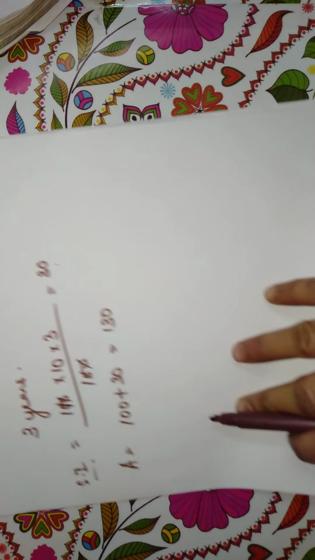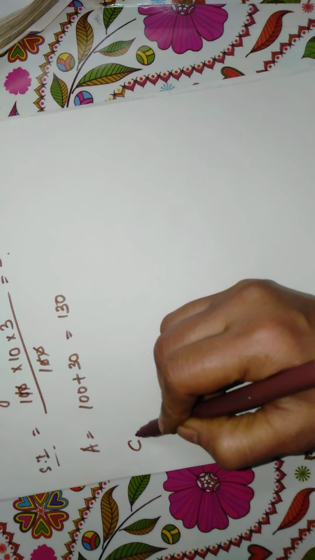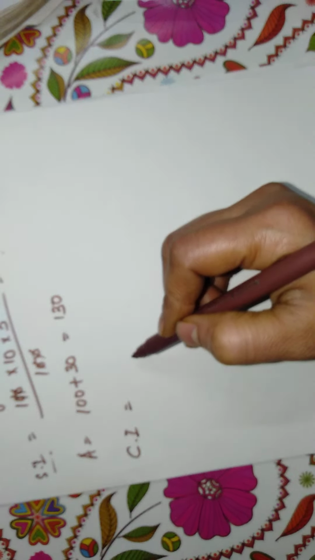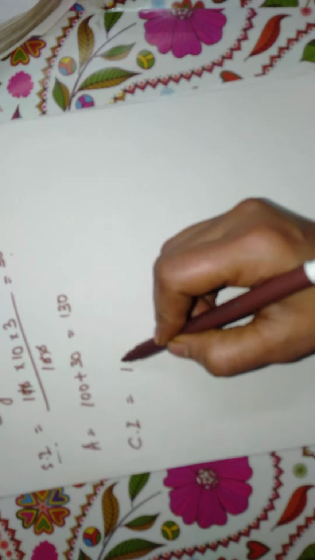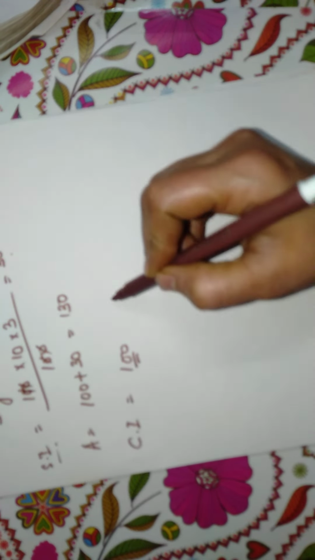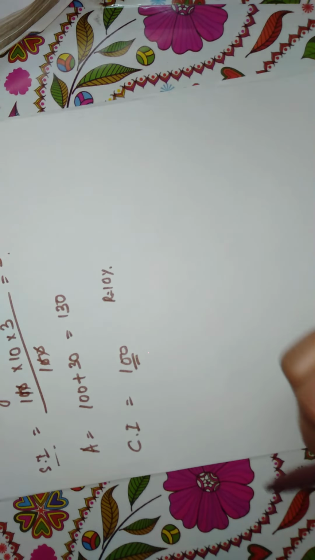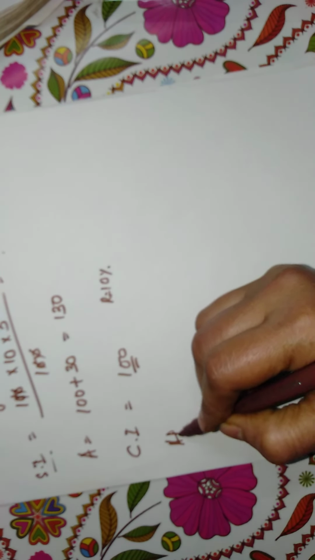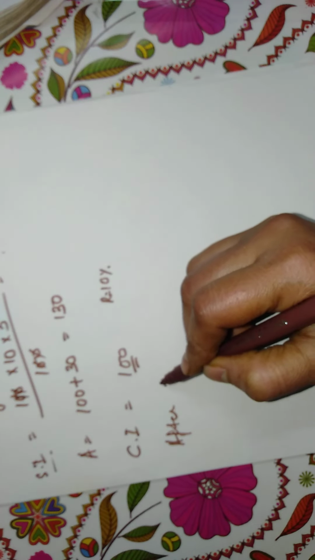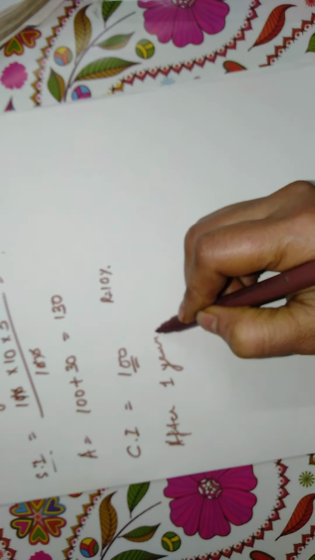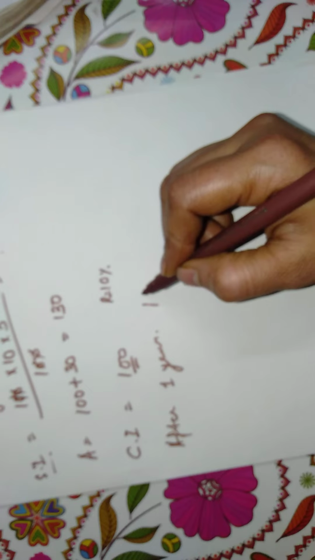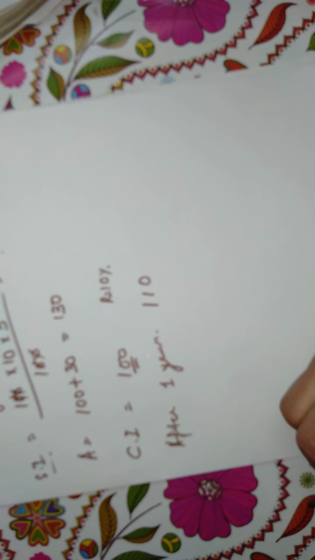Now the compound interest. Compound interest means that suppose we have deposited 100 rupees at the rate of interest 10%, then after 1 year we will be getting 110 rupees.